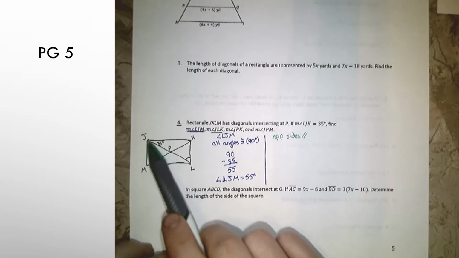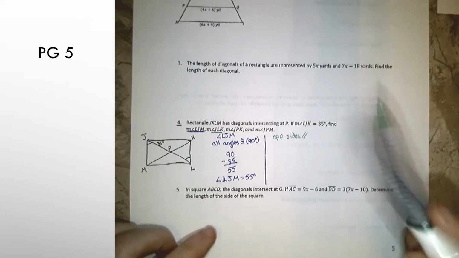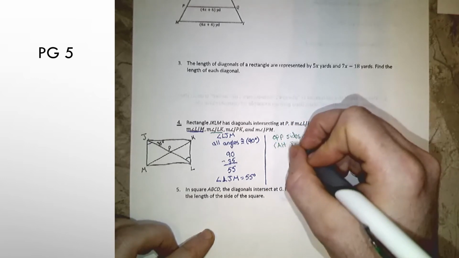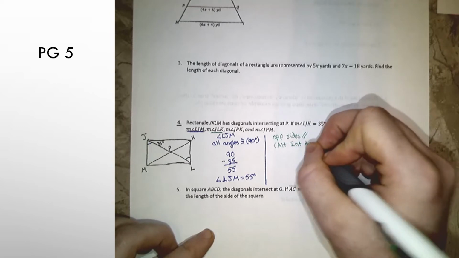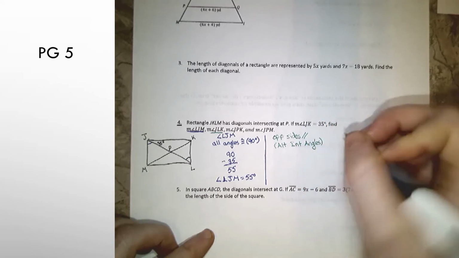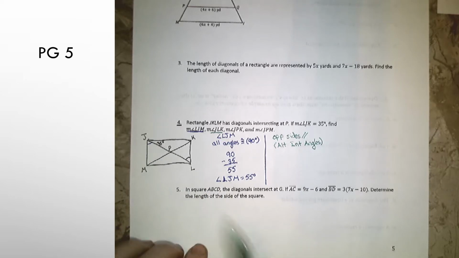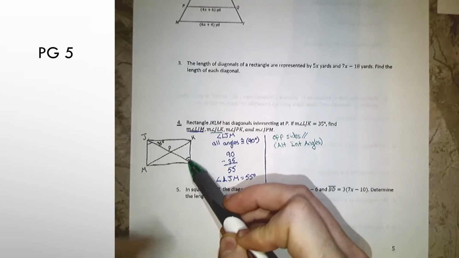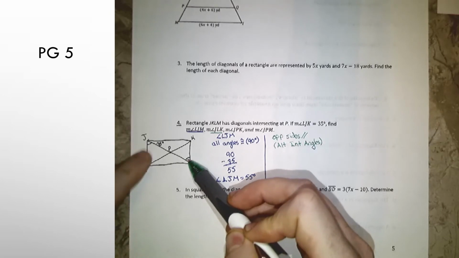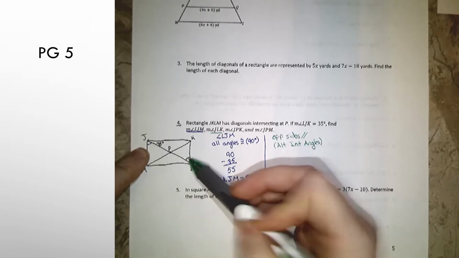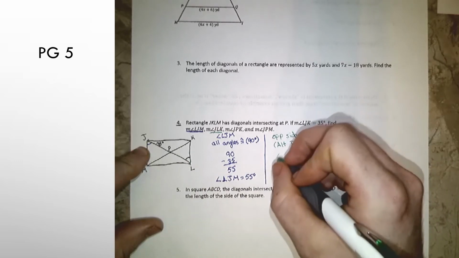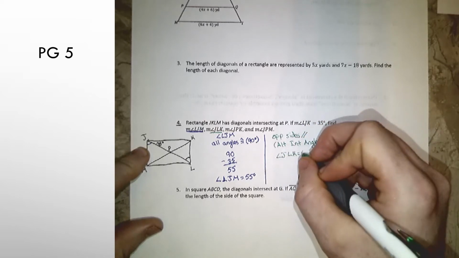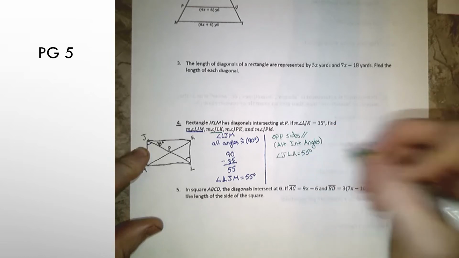With that being a transversal and these being our parallel lines, we can use alternate interior angles. So knowing that, we have the value for this side and this side. So if we're trying to find right here, angle JLK, so this right here, it would actually be the same as the one we just found because alternate interior angles. So angle JLK would be equal to 55 degrees.